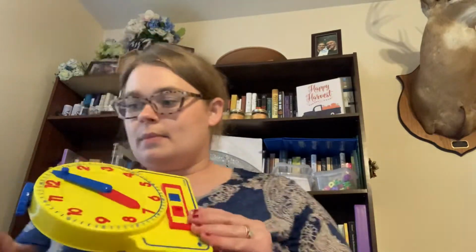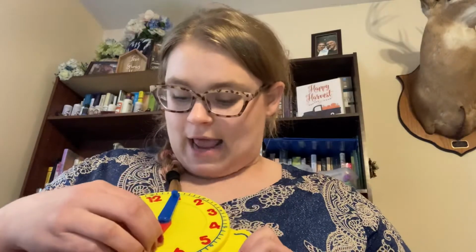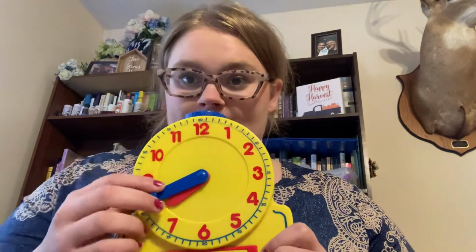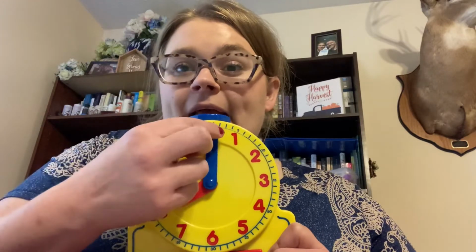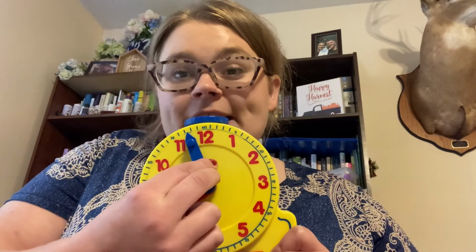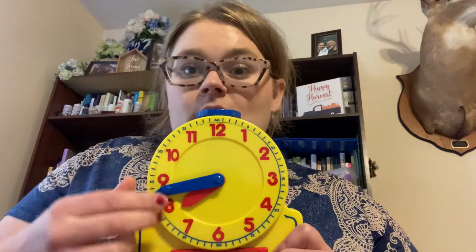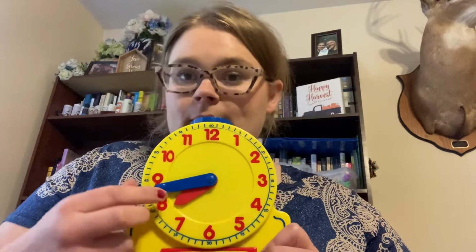We are going to learn how to read the analog clock now. The analog clock has two hands. It has the hour hand and the minute hand. The hour hand is short and it only moves once every 60 minutes. It will move to the next number. The minute hand moves just a little bit every minute, and it's the longer hand. So our short hand tells us the hour, the long hand tells us the minute.